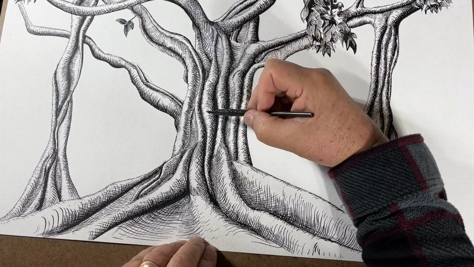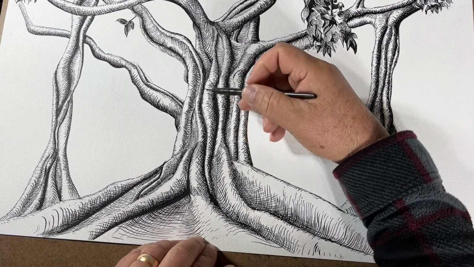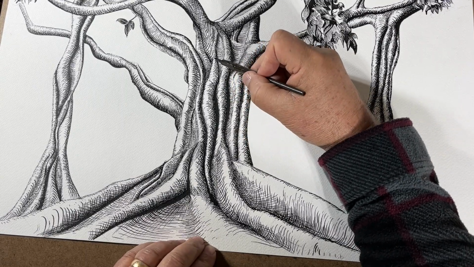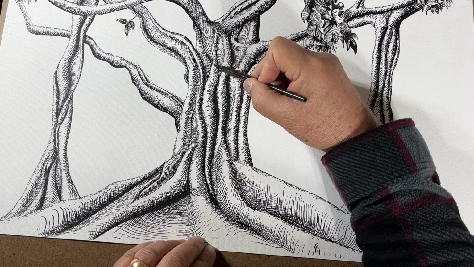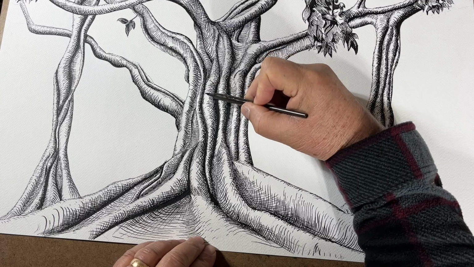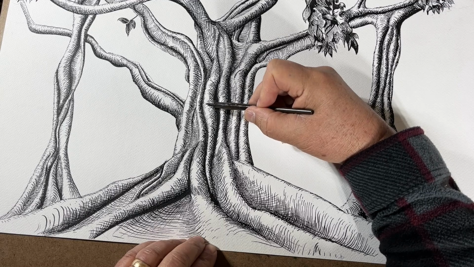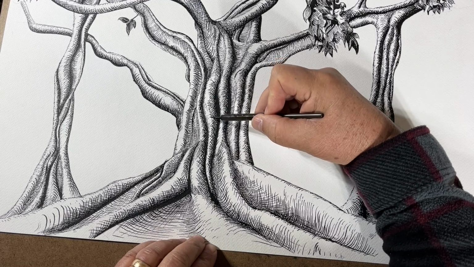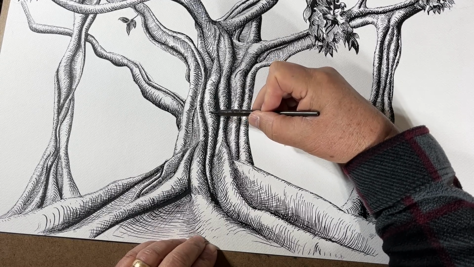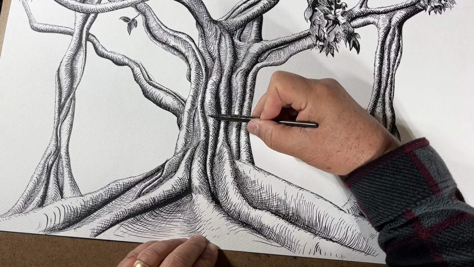Okay. Here's another scenario. So we have this raised area here, then it goes in a little bit here and in a little bit here. So what I want to do here is start bringing in and adding just a few lines, leave this area nice and bright, and then start adding in some lines going in this direction, following this slope of the branch.